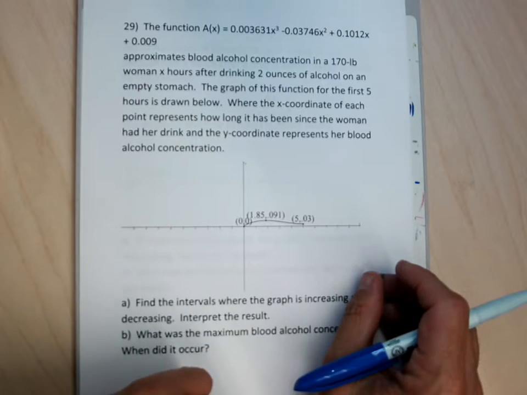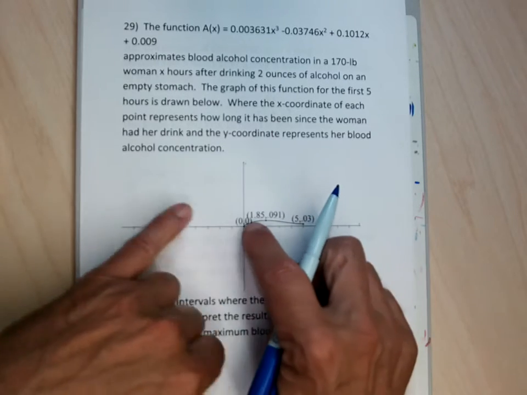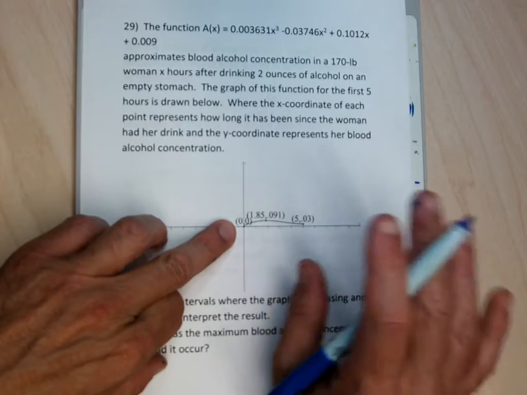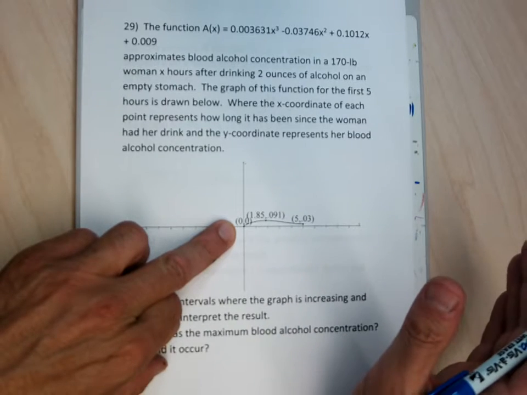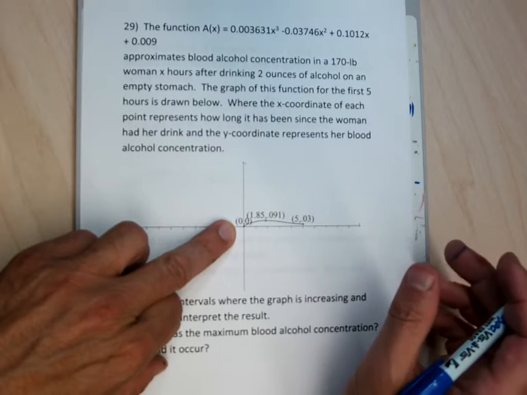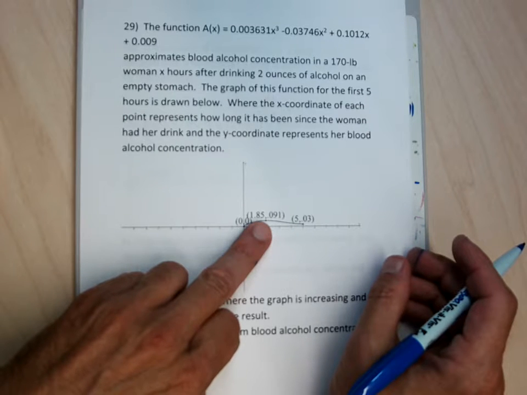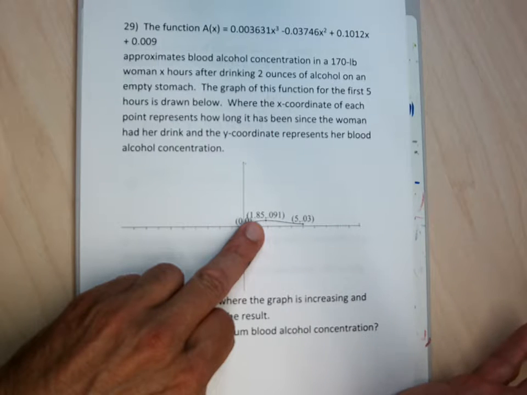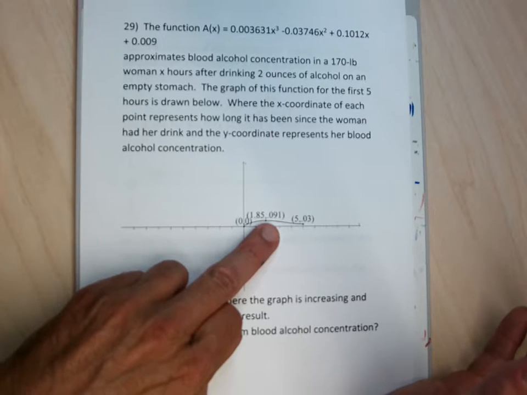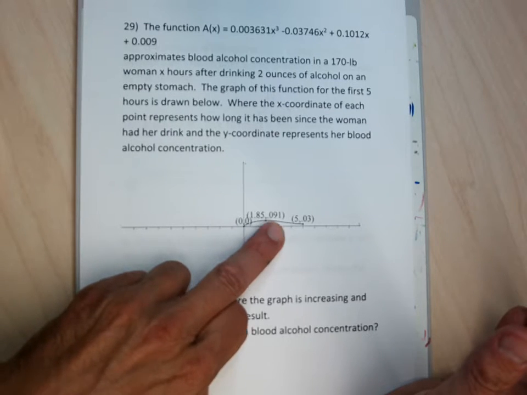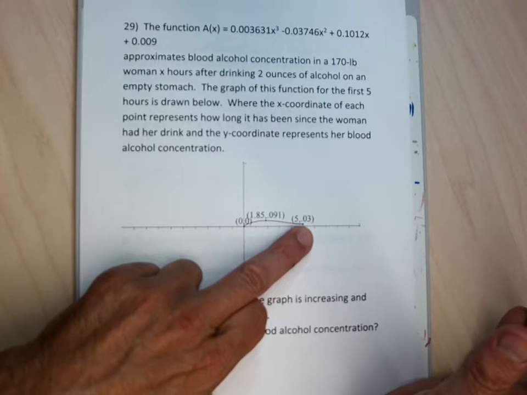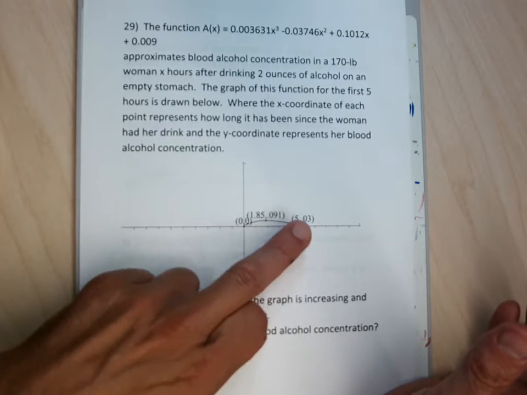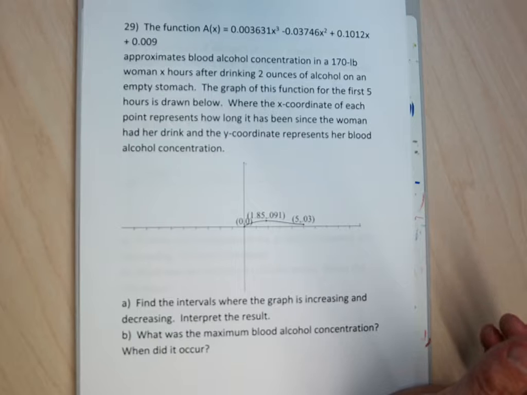So this first point, (0, 0), says at time 0, before she actually took a drink, she had 0% blood alcohol. The second point that I read, (1.85, 0.091), says at 1.85 hours, so just under 2 hours, her blood alcohol content is 0.091, and that would be illegal to drive in Arizona because I think 0.08 gets you a DUI. And then after 5 hours, it's down to 0.03. I'm sure I didn't make this up. I stole this from the internet somewhere and thought it was interesting.